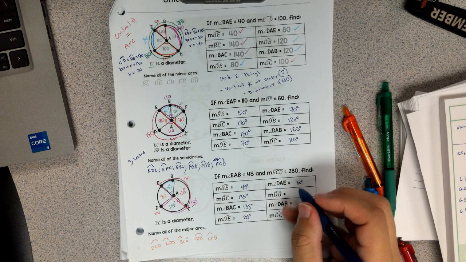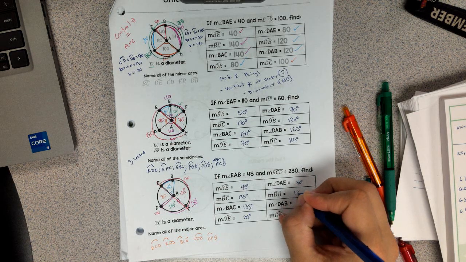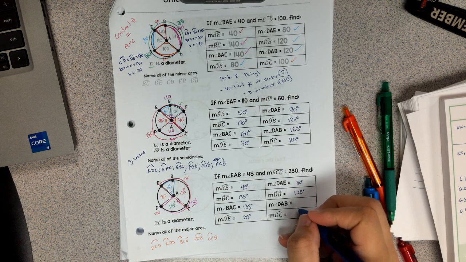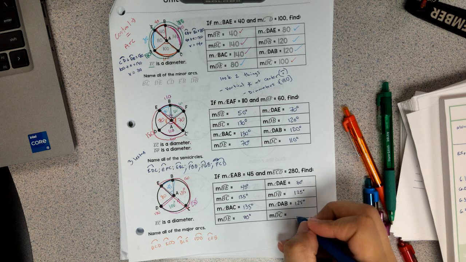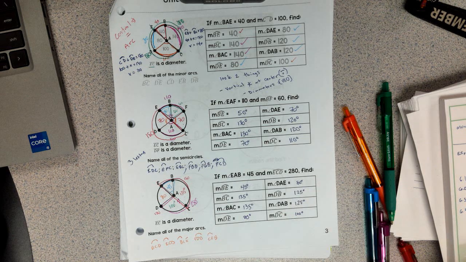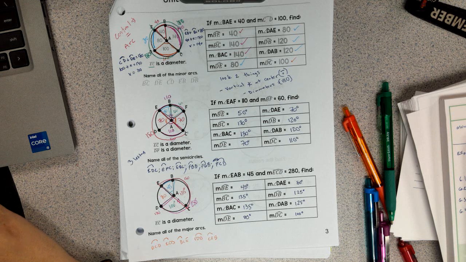Arc DB was 80 plus 45, which is 125 degrees. Angle DAB, 125 degrees. And arc DC is 100 degrees. And that concludes how to find central angles when given the central angle or the arc, depending on what they give you.